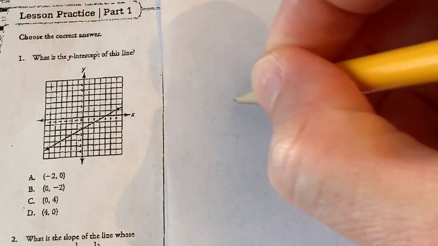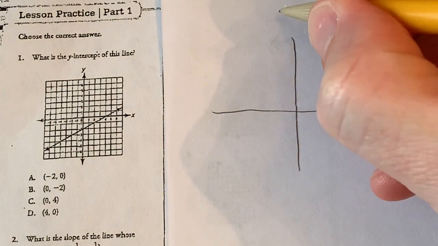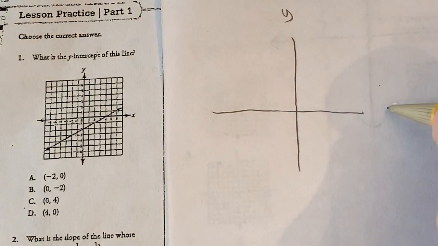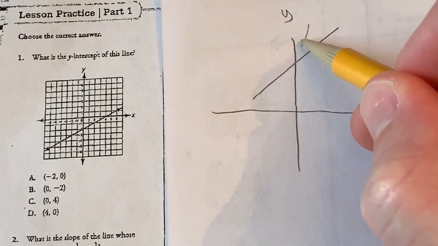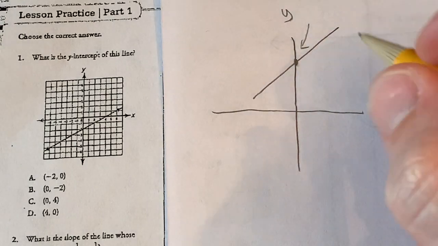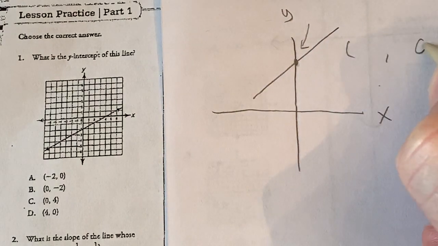We are now on problem number 1. This is the bottom half of page 4. It says, what is the y-intercept of a line? So remember, we have a graph here, and we have a y-axis and an x-axis. And so your y-intercept is always where your line crosses right here.